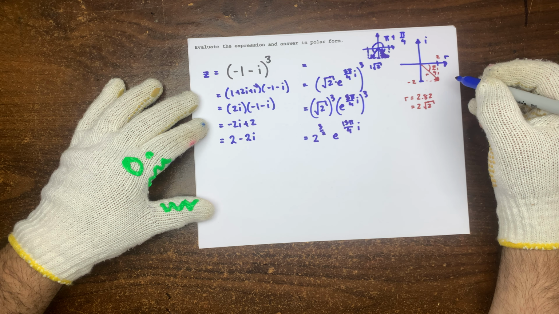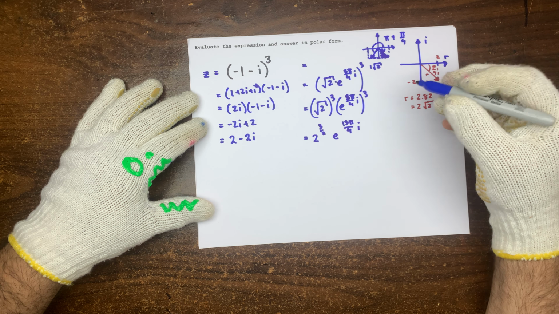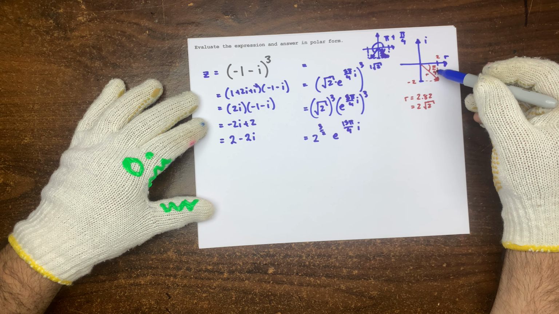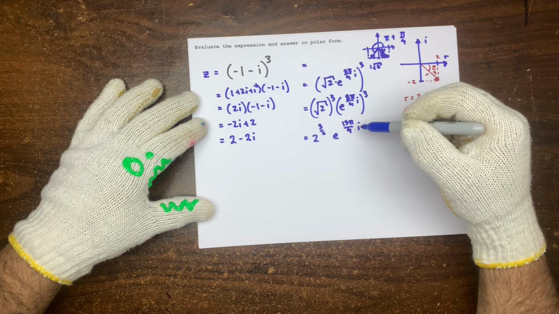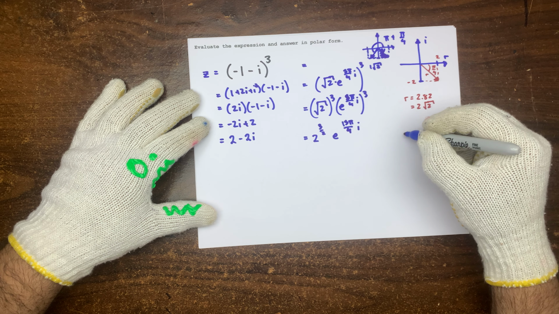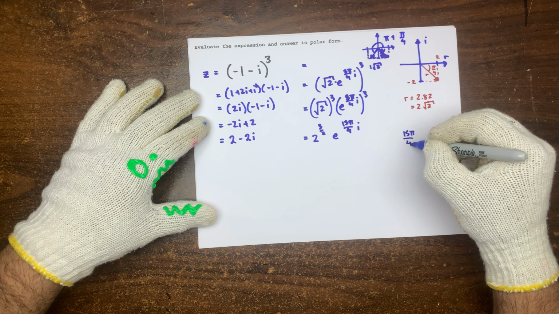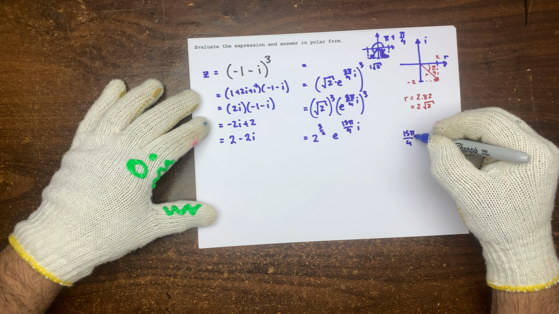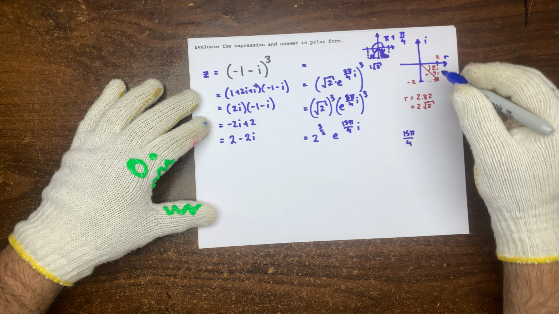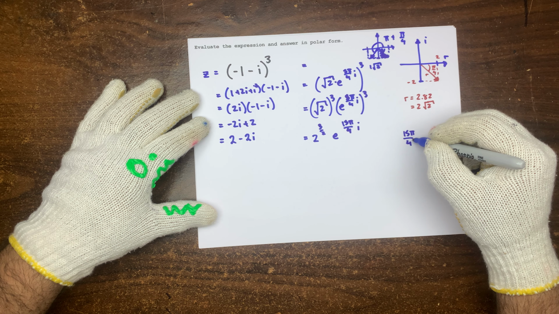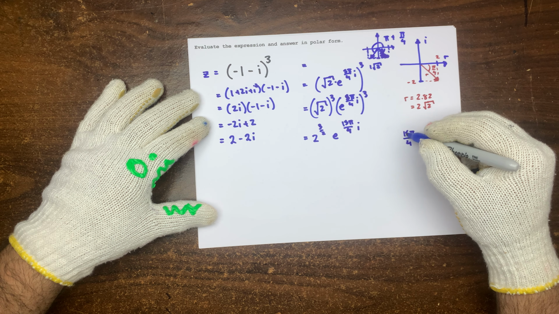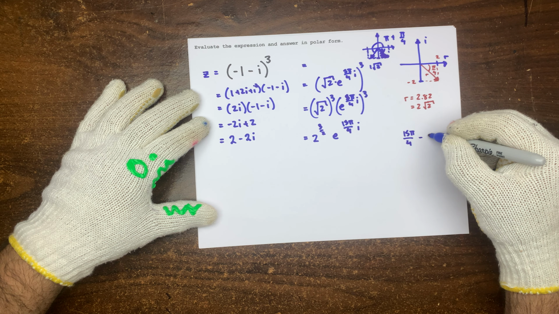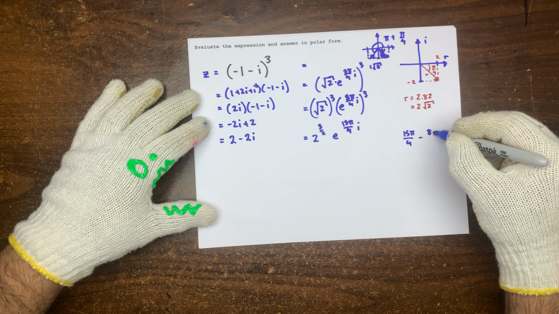Not too satisfied with what is happening here because I'm not getting the same answer. Am I? This is pi over 4, negative pi over 4. 15 pi over 4, what does that work out to? Well, let's do this. Oh, it's one less. Oh, it actually is the same thing. Look at that. 15 pi over 4, because 16 over 4, I'm going to minus 2 pi, which is going to be 8 pi over 4.